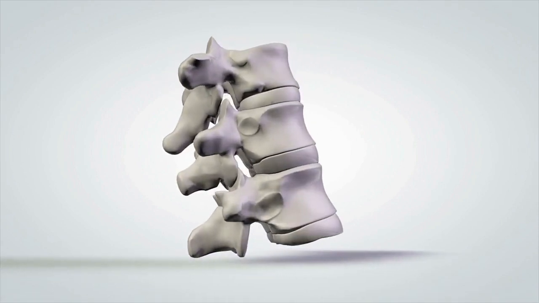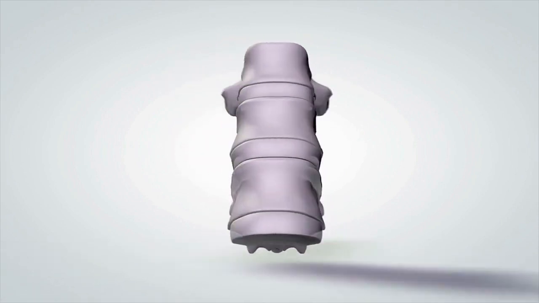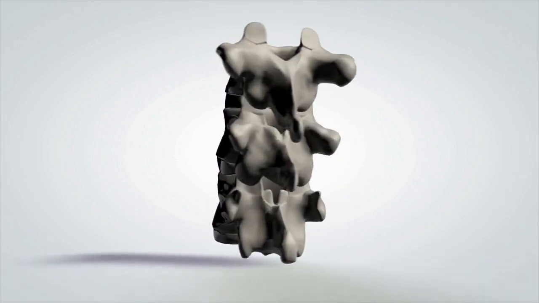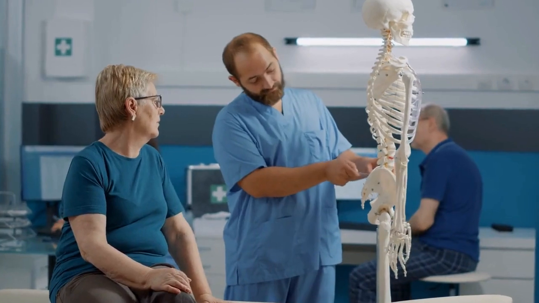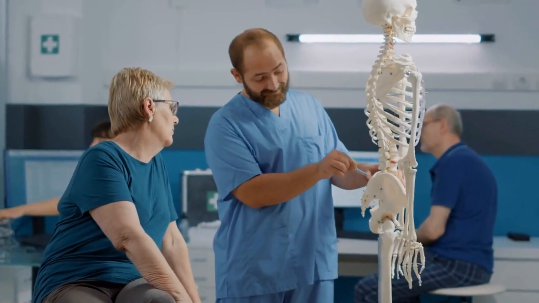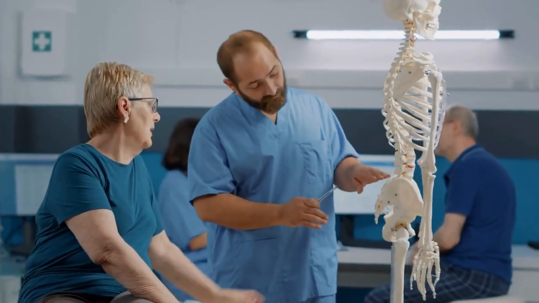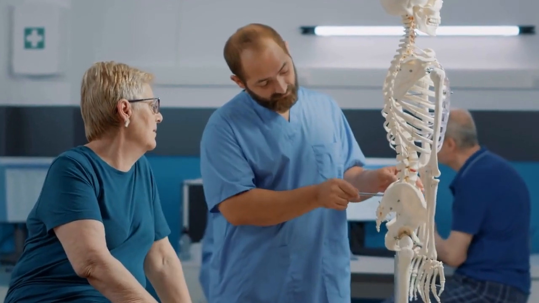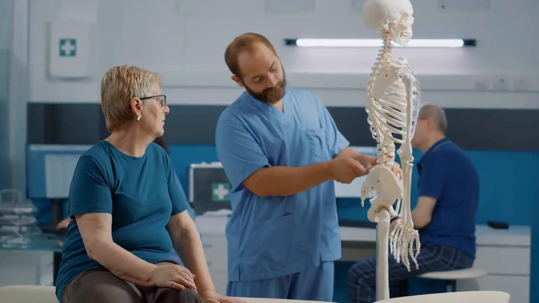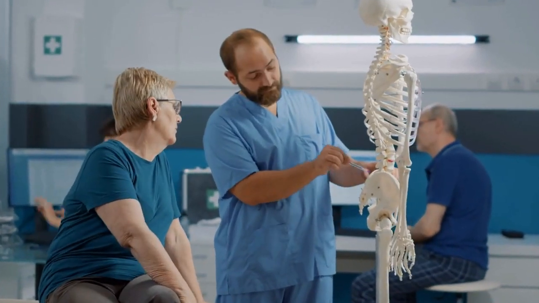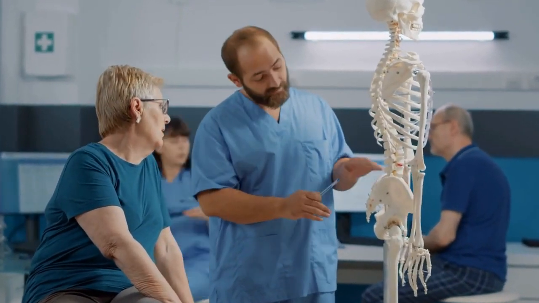The vertebrae can form bone spurs. These are bony growths that pinch the spinal cord or the nerves branching from the spinal cord. The discs can shrink and make the space between the vertebrae smaller. This can cause the vertebrae to pinch the nerves that pass through them. This article will only discuss spinal stenosis in the lower back. This is called lumbar spinal stenosis. Other parts of the back can have spinal stenosis too.